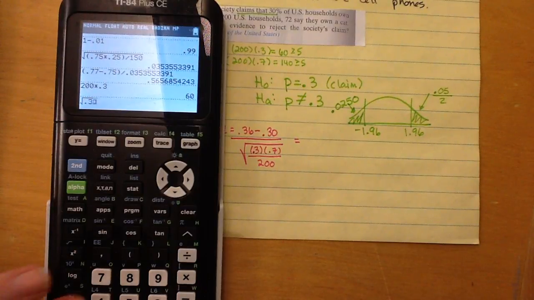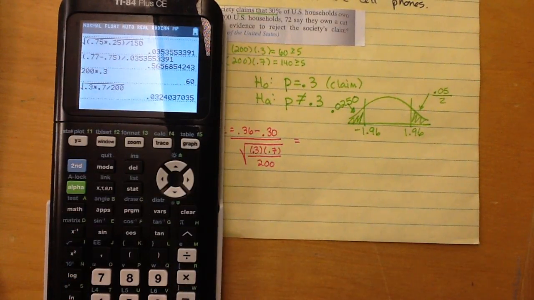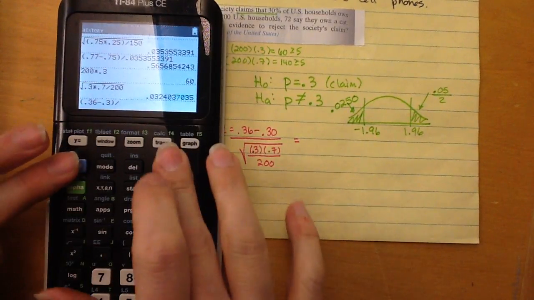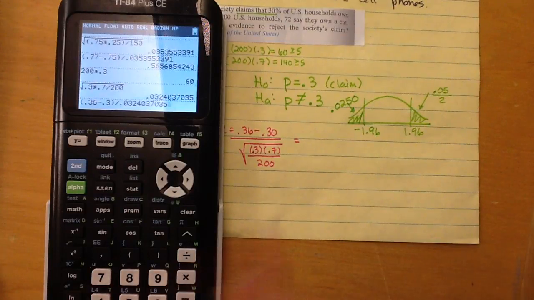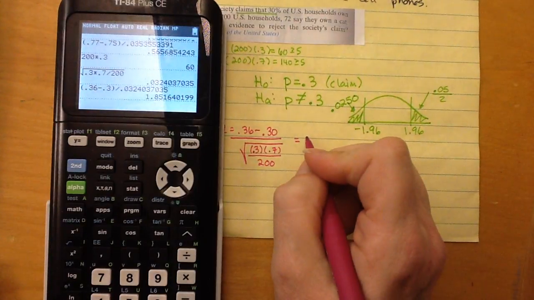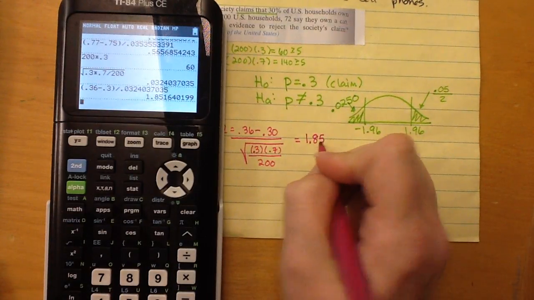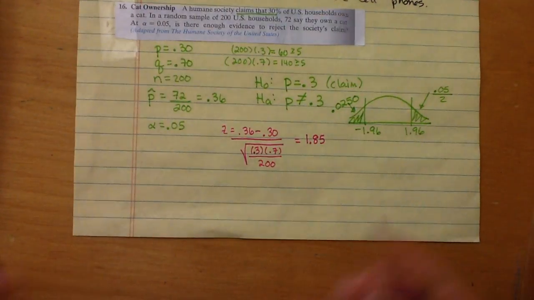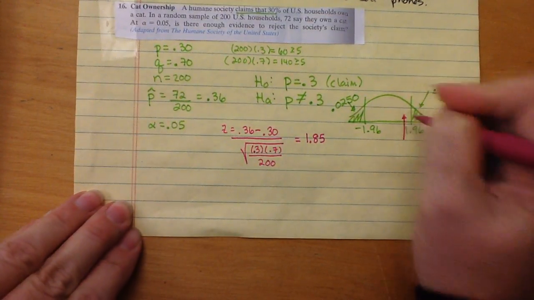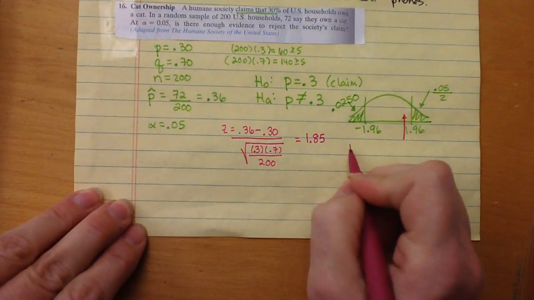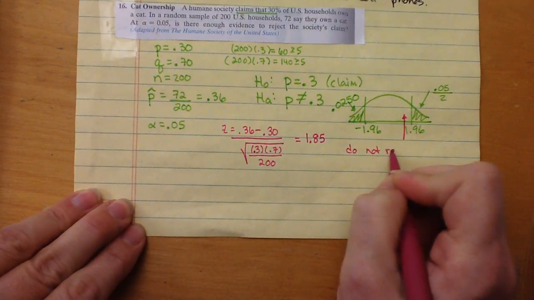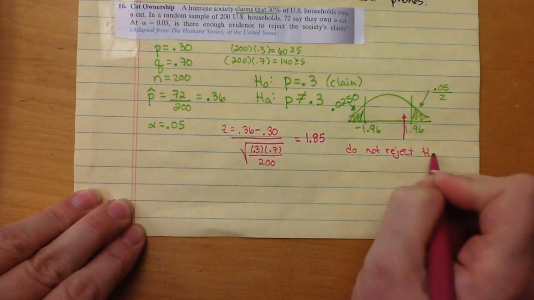Square root of 0.3 times 0.7 divided by 200, and then 0.36 minus 0.3 divided by that number. So our standardized test statistic is 1.85, which falls right there. So we do not reject H sub 0.